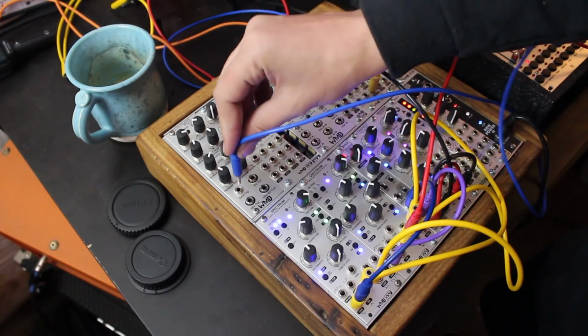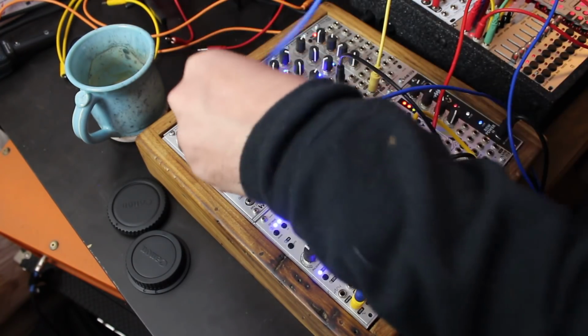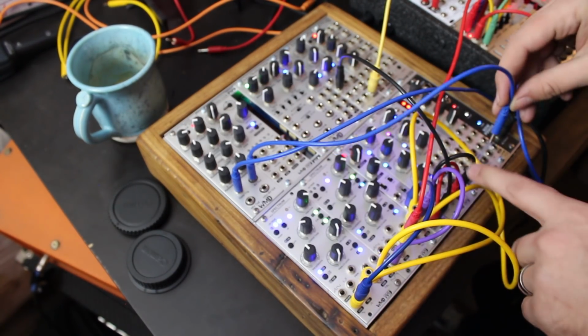It's the same clock that's telling our voltage block when to change. So it's basically every time voltage block changes notes, we're going to get a new note. We'll get a new envelope. So we'll plug that into the multimode envelope here, and then we'll take the out of the multimode envelope, plug it into the DVCA here. Get a little bit more rhythmic there.